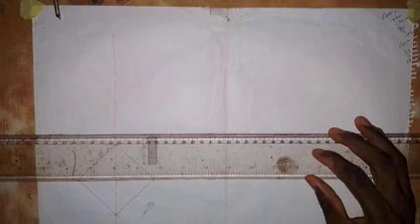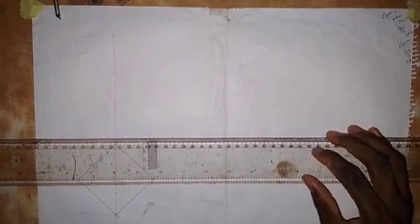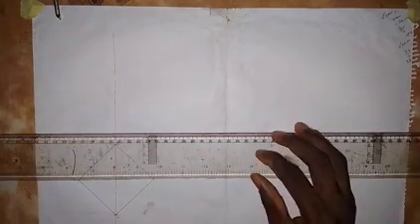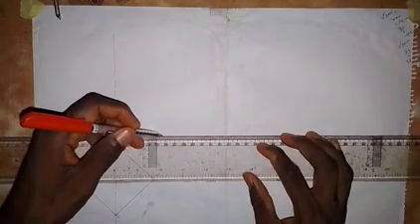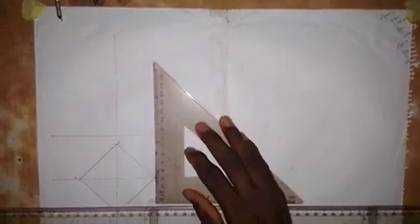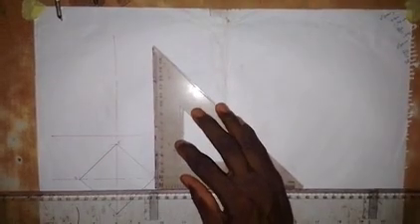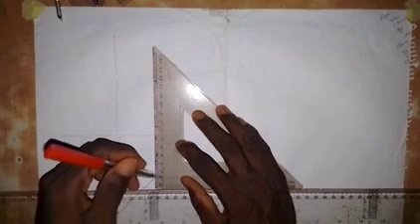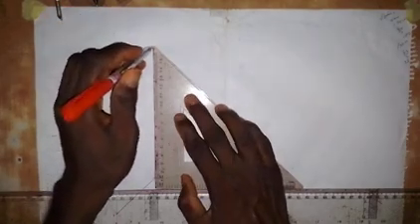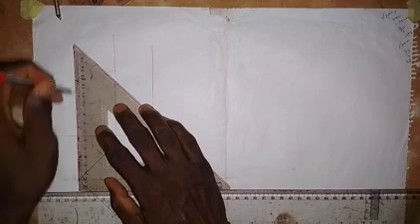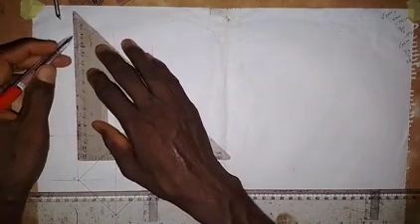So the next thing that we are going to do is to draw the vertical square prism, or the front elevation of the vertical square prism. So we come up a little bit, and then we draw a horizontal line like this, and then with the set square, from this corner, we draw a vertical line up like this. Then we come to this point here, that is point 3.